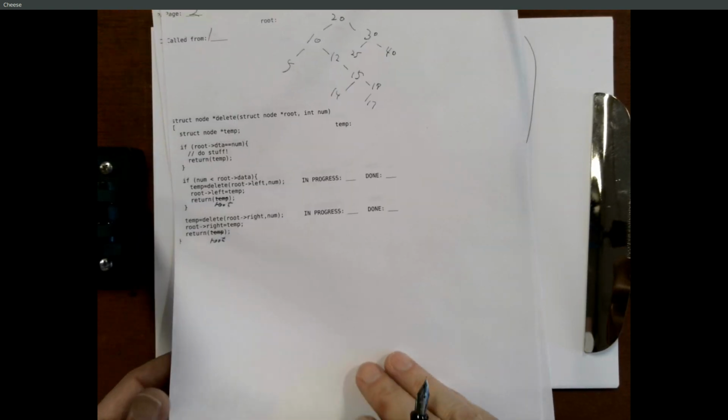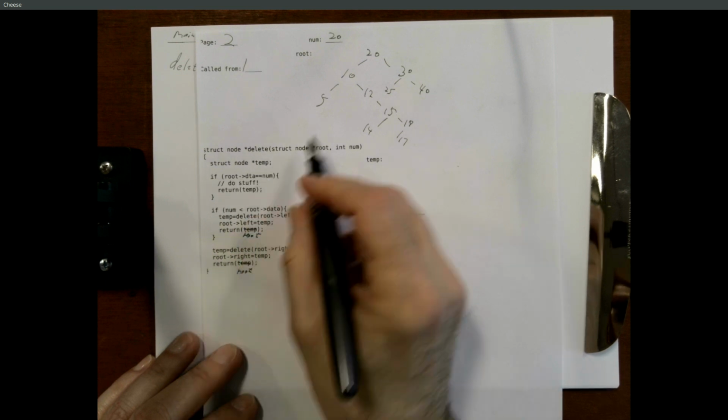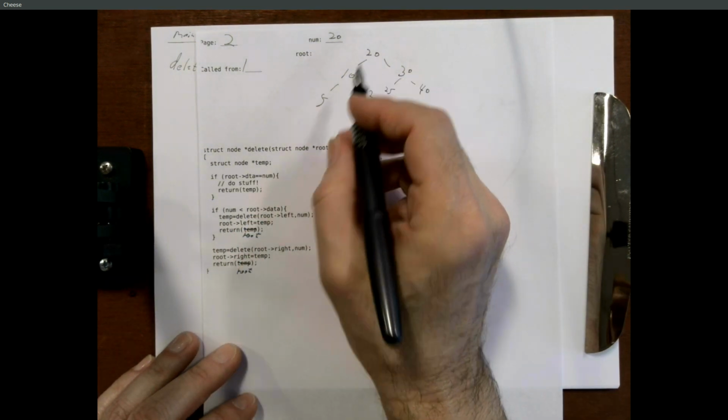Okay, there's the root of the tree. This is going to go on the stack because we're making a call. All right, is the root data equal to the number? Yes, it is. So we're going to do stuff. What stuff do we do? All the stuff we talked about yesterday, which we'll pseudocode after this.